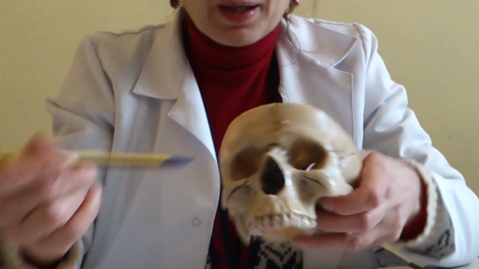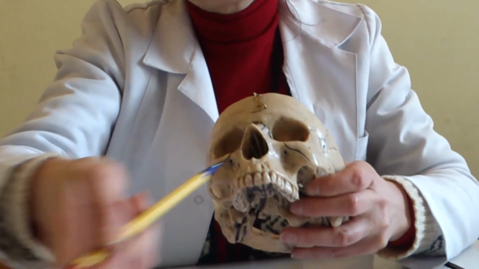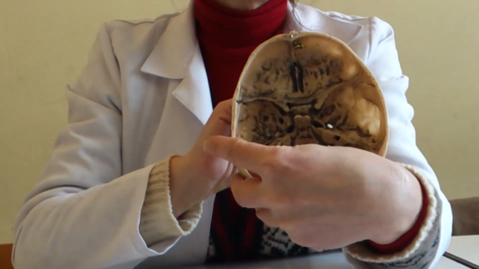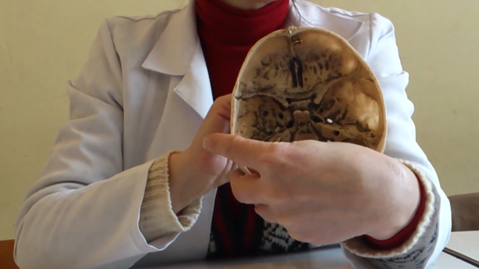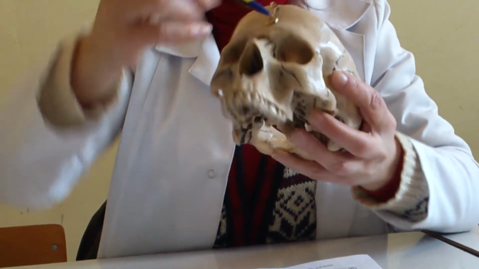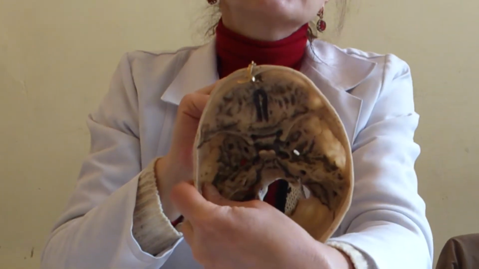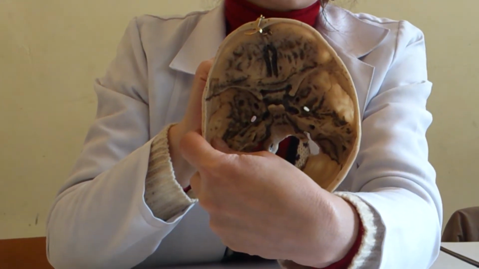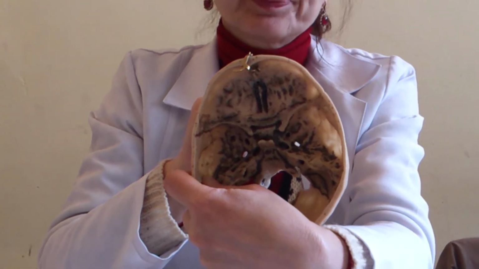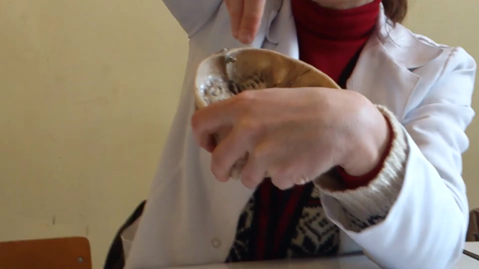Understand? Next, it has a roof or upper wall. How is it formed? The nasal bone is not a roof, it is the anterior part. Which part of the ethmoid? The cribriform plate, with the crista galli in this position.